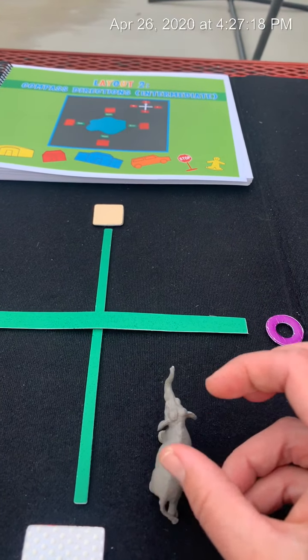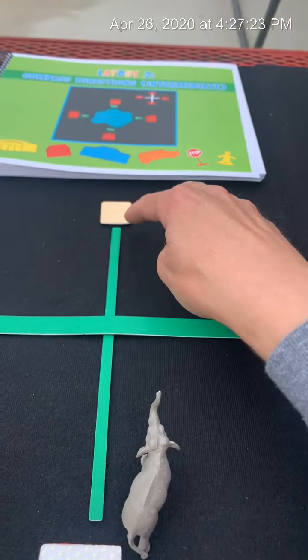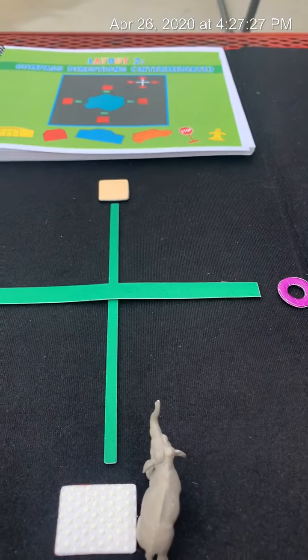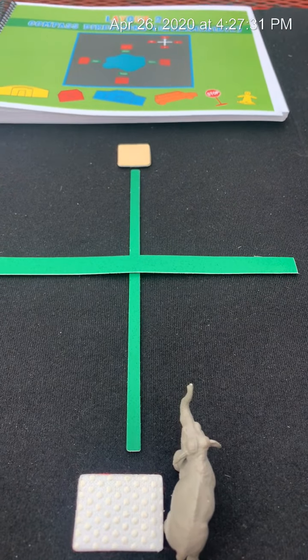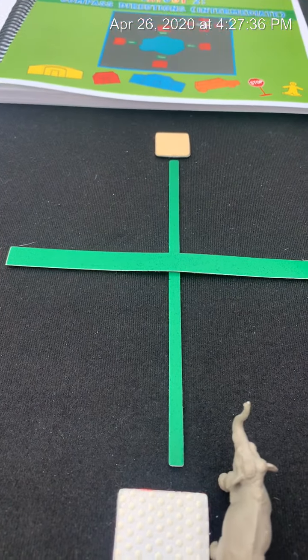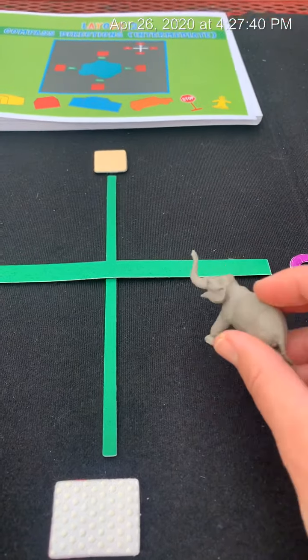I want you to put the elephant so his nose is pointing north while he's standing in the south. That's really hard. That's a more advanced skill, but my kids will often be able to tell me I'm looking north or I'm facing north.